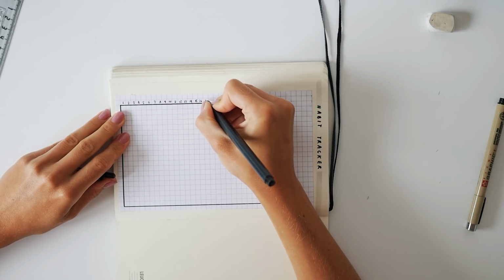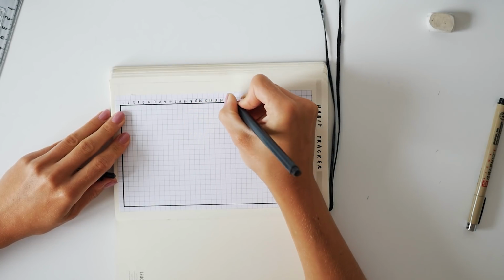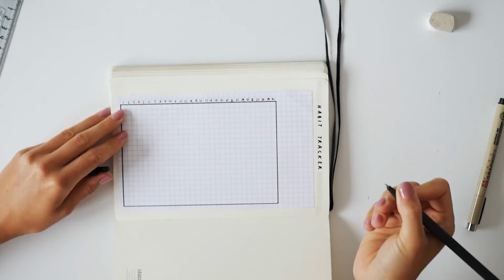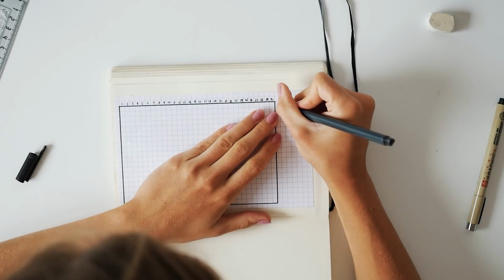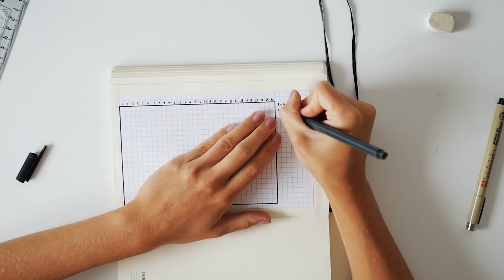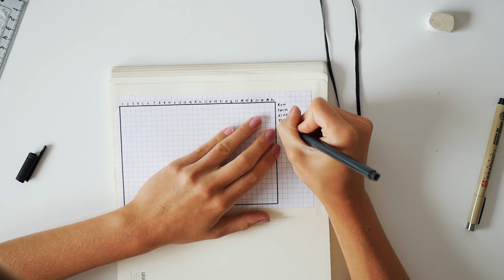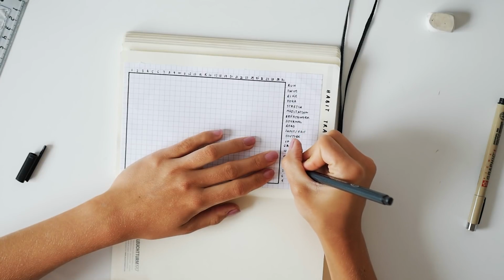I was running out of pages. It's actually the last pages of my journal, so I had to improvise a little bit, but I decided, you know what, there's only this left, so I'm just gonna put it there even if it's not dotted. So I just cut out a grid paper and did my habit tracker on there.